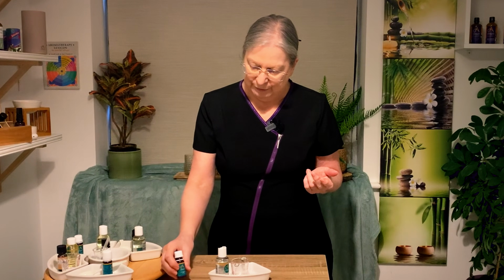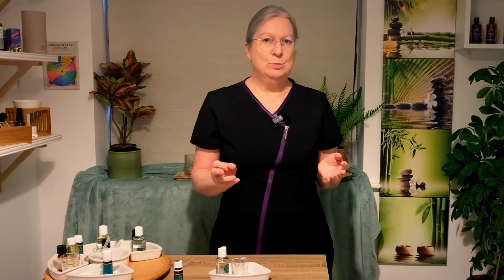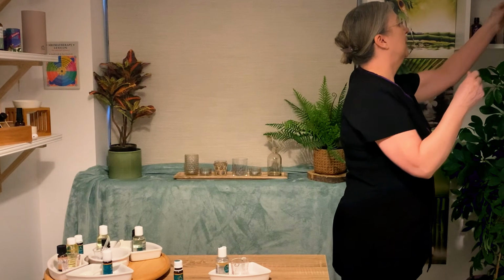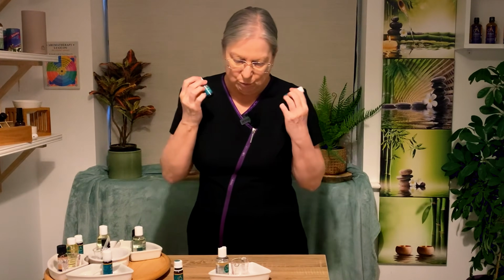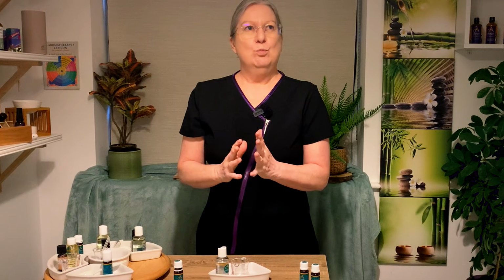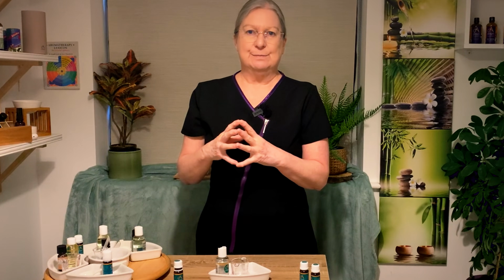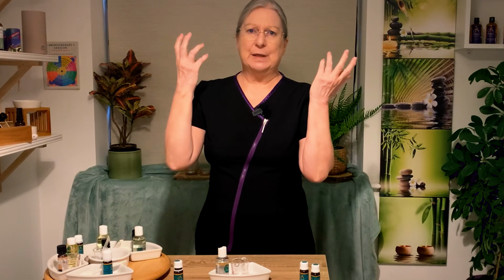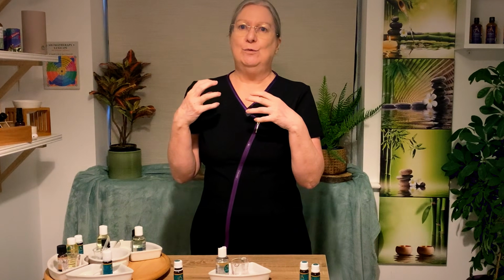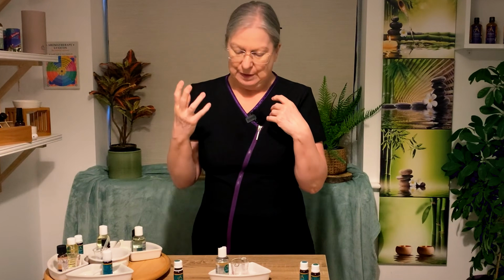Well, you can use it as a fragrance in a diffuser. It mixes well with any sort of citrus oil, so that would be your top notes. Something like lemon or orange would go quite well with that. And one of its other really good uses is for a hair and scalp revival. So it's very useful for improving the condition of the hair.